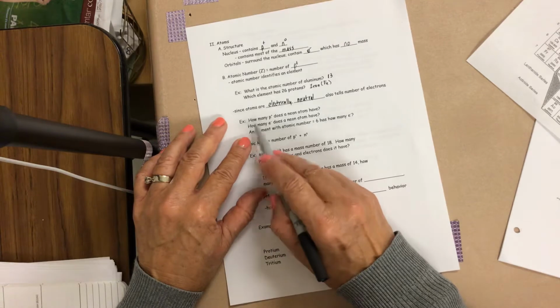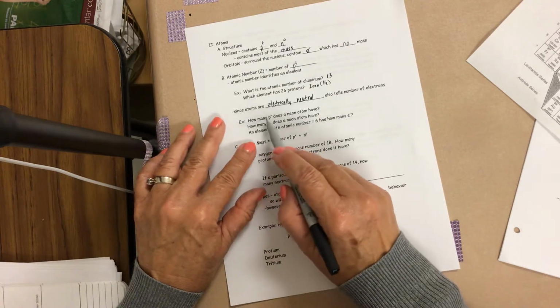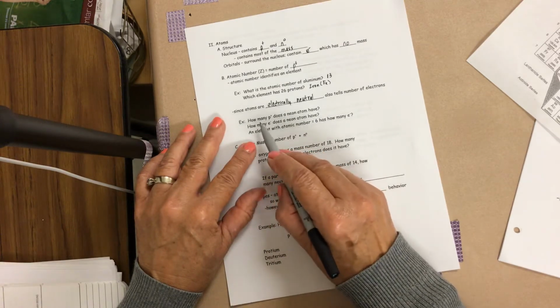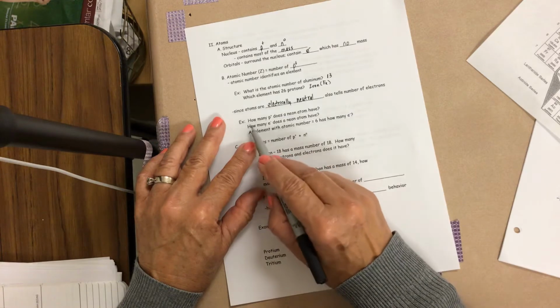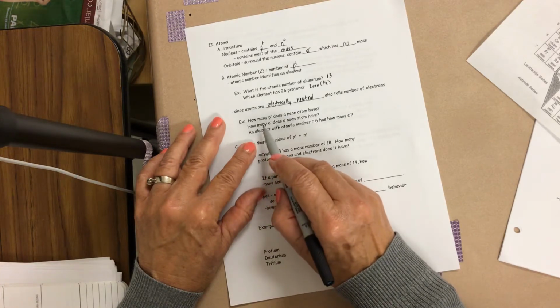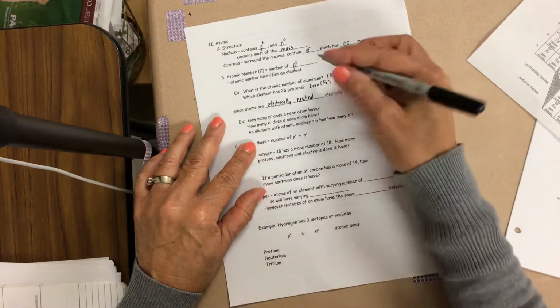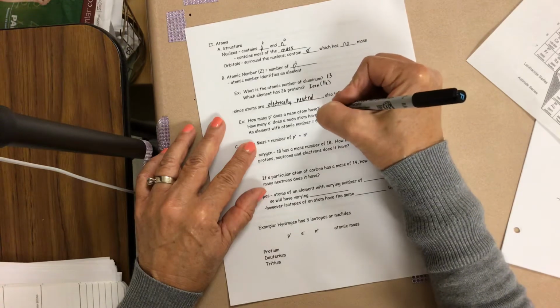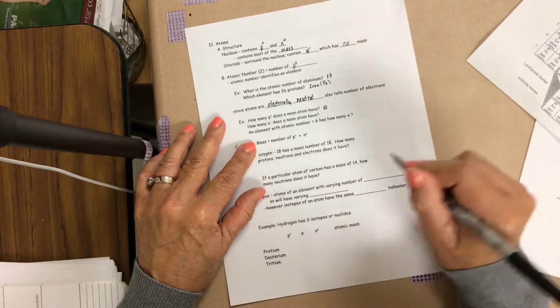Okay, so here you have several examples. If you'll stop for a second and complete those and then join back in. So it says, how many protons does a neon atom have? So you find neon on your table, and you should have said 10. It has atomic number of 10, it has 10 protons.